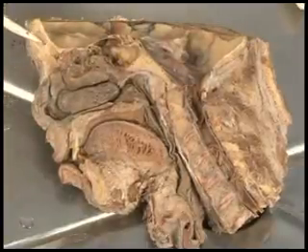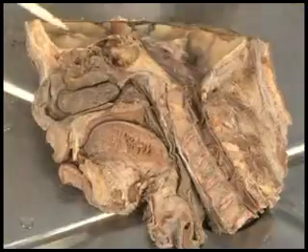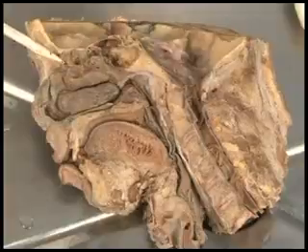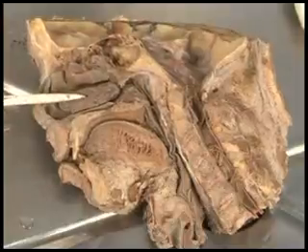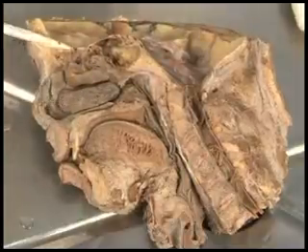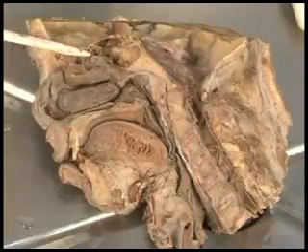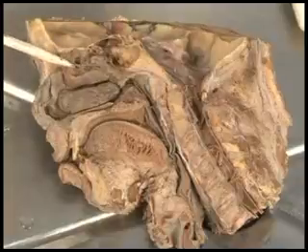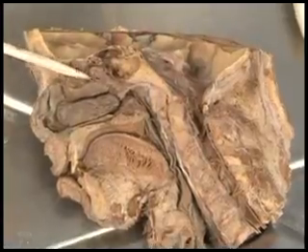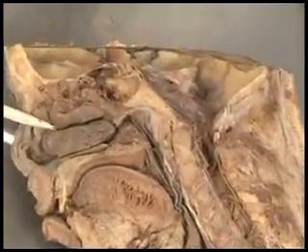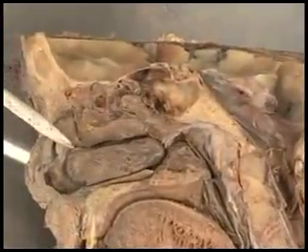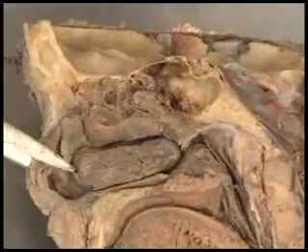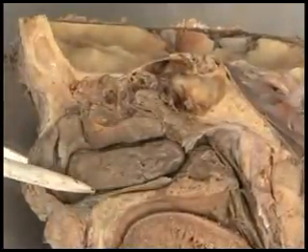The lateral wall of the nose comprises a superior concha, which has been removed, a middle concha, and a large inferior nasal concha. Above the superior concha is the sphenoethmoidal recess. Below the superior concha is the superior meatus of the nose. Below the middle concha is the middle meatus of the nose, and below the inferior concha is the inferior meatus of the nose.